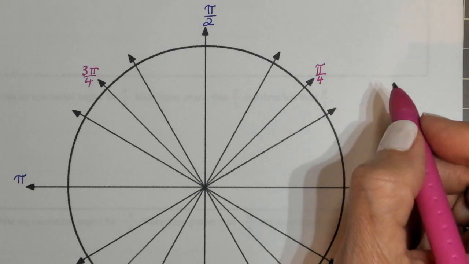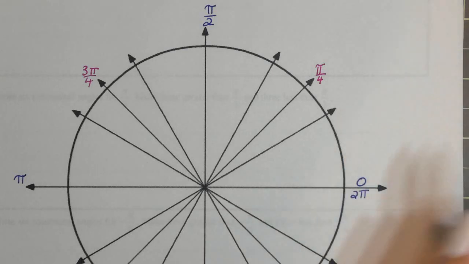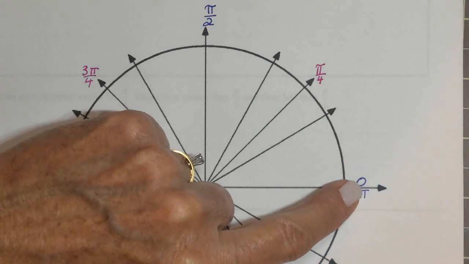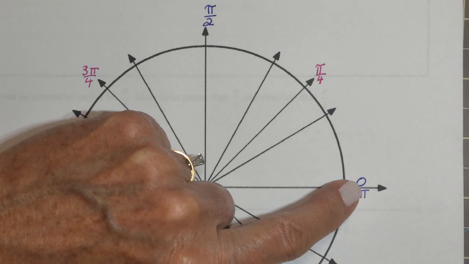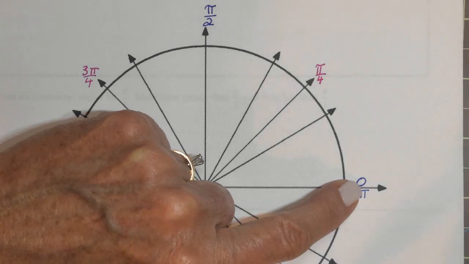Alrighty. Let me show you another way to think about this. I don't really want to mark all over this. Maybe I'll do it with, let me pull out one of my erasable pens.